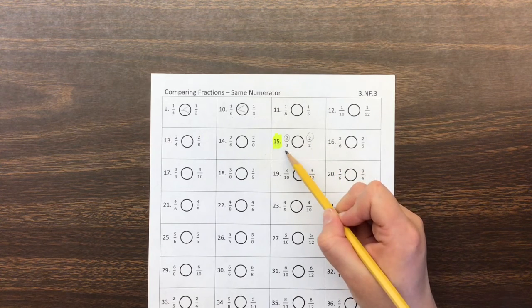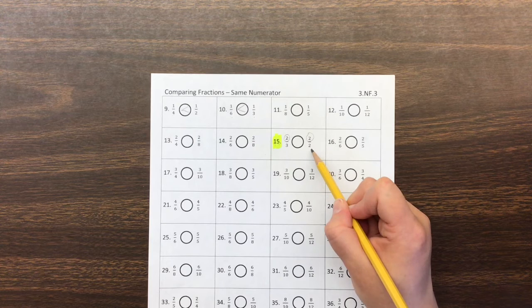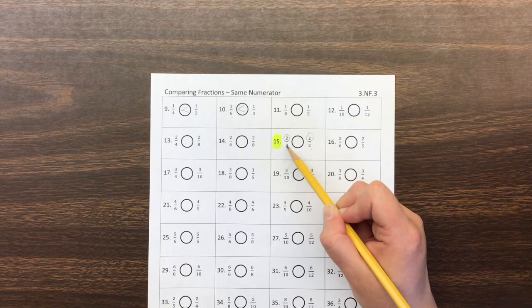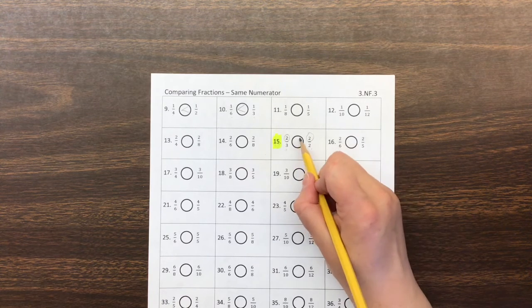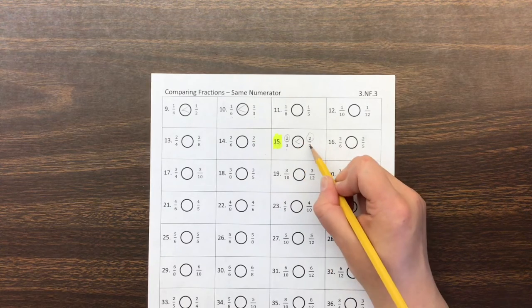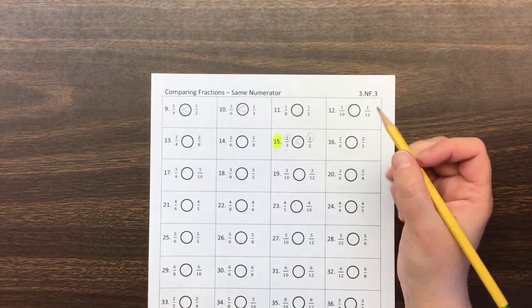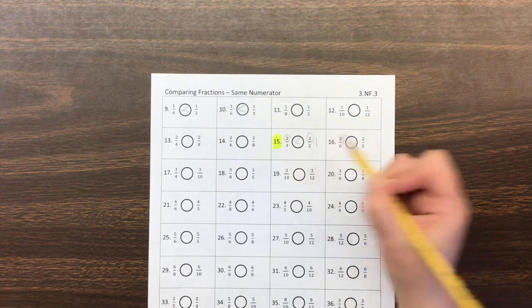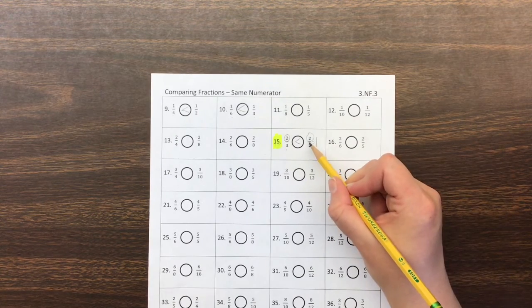If the whole is split into 2 pieces versus the whole split into 3 pieces, thirds are going to be smaller. So 2 of those pieces will be less than 2 of the halves. And many of you may have picked up on that 2 halves is equal to a whole. That's something you probably learned and reviewed in 3rd grade.